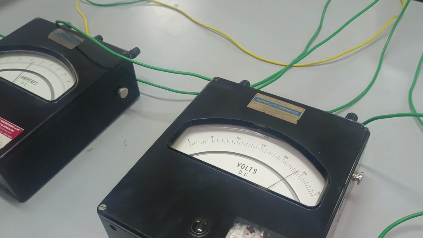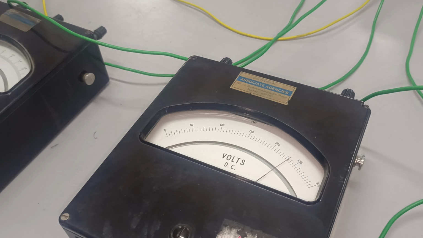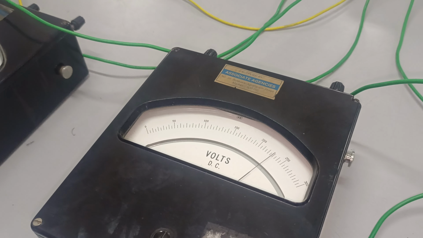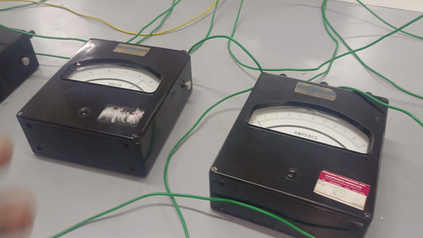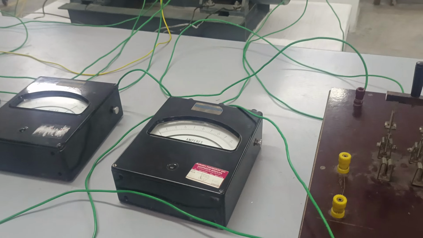The voltage, the rated voltage we measured in parallel, the rated voltage is 230. So the 230 we obtained. That was the open circuit test. Okay, up to this, the open circuit test has been finished.